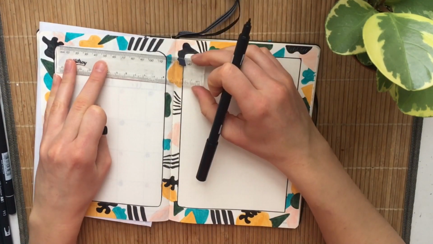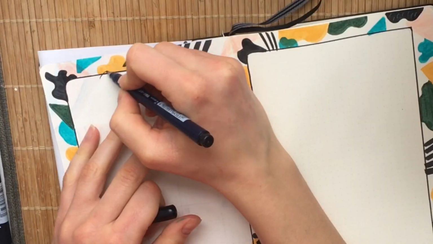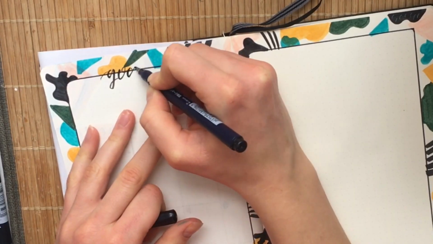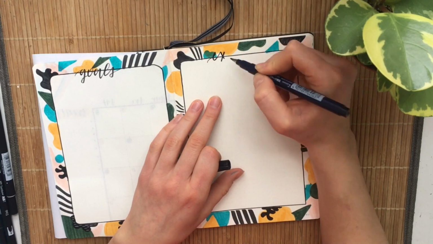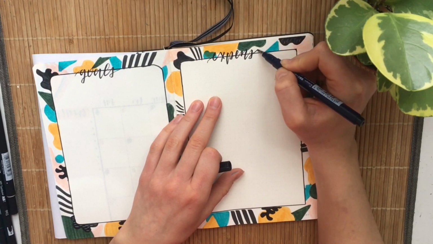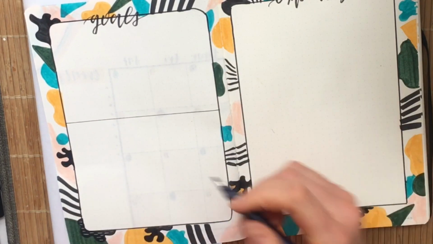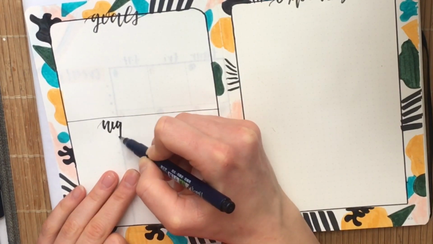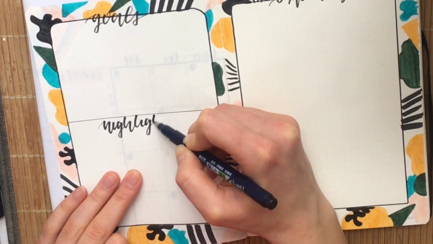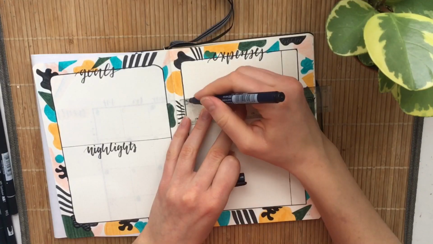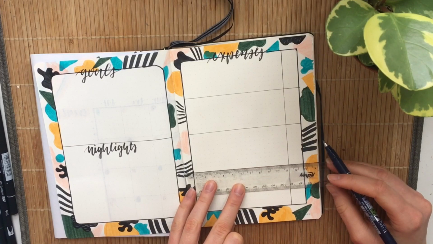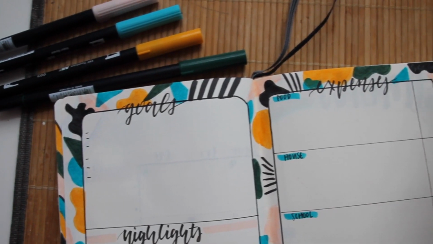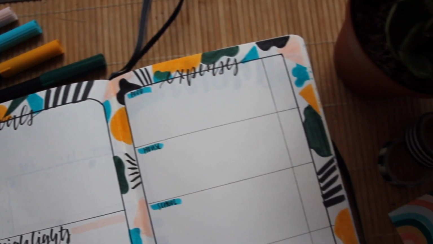I think I'm going to do this with other themes with different designs on the outside. It's a cool way to incorporate different colors of markers into your bullet journal. And then I added my headers, so I have goals and highlights, and I split the page up on the left. And then for my expense tracker, I just wrote the title on the top and then sectioned off my page into 4 different sections for my different categories of expenses, and that is how it turned out.